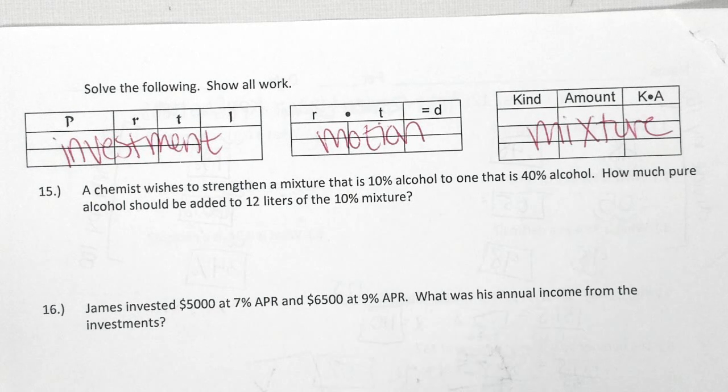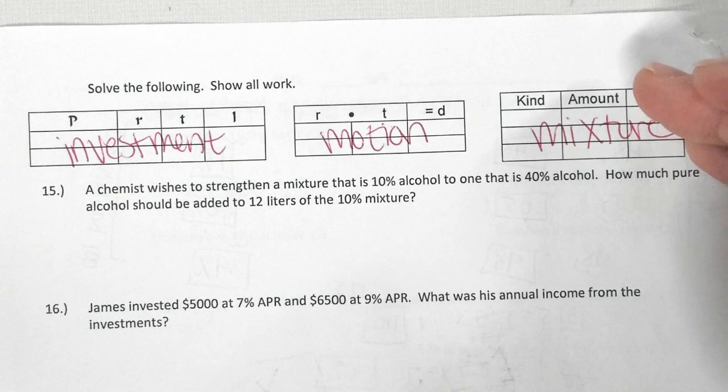Okay, so look at your keywords, y'all. The first one says a chemist wishes to strengthen a mixture. Which one are we obviously going to use? The mixture.